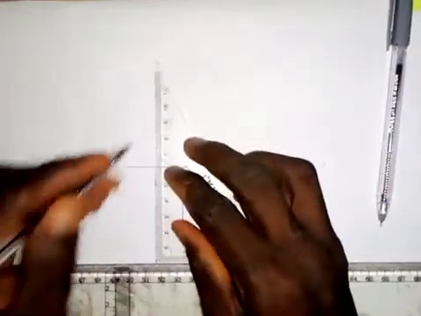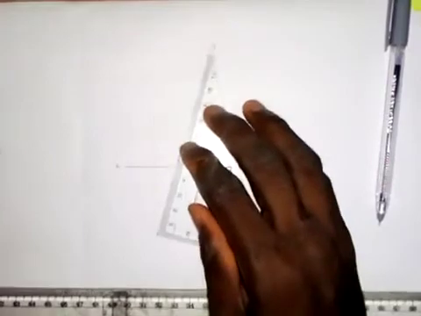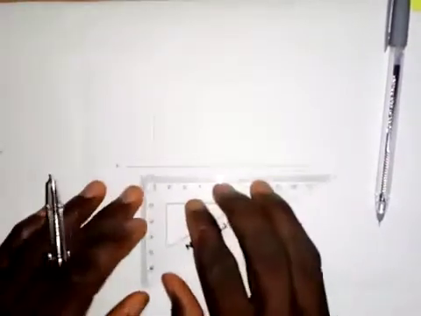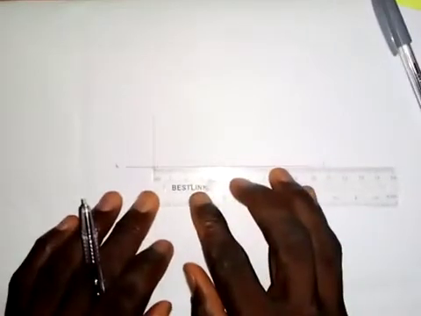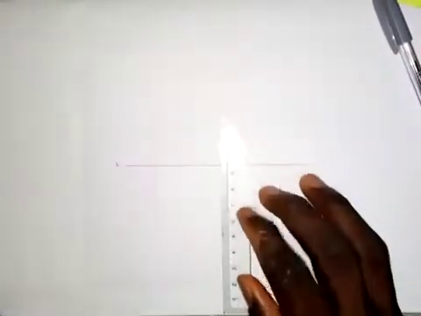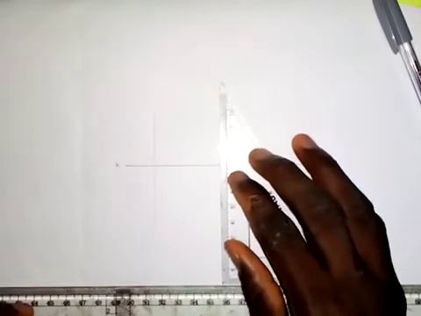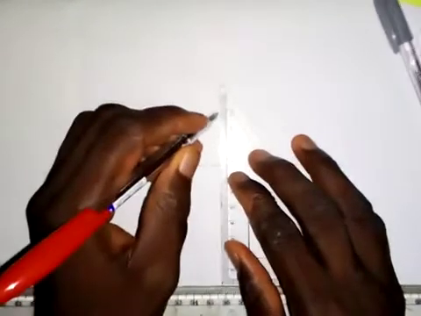So the next thing to do is to fix a point here. And actually I'm drawing half of the given dimensions. So instead of 82, I will take 41 millimeters. So this is 41 millimeters here. Then I will draw a vertical line. So draw a vertical line like this.